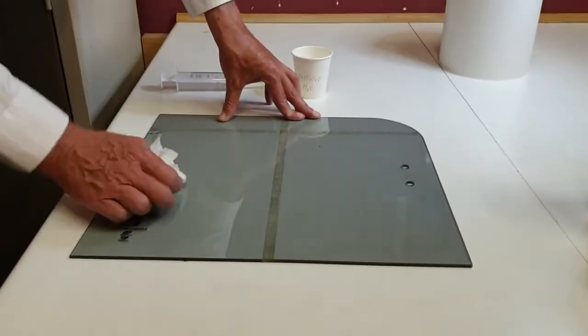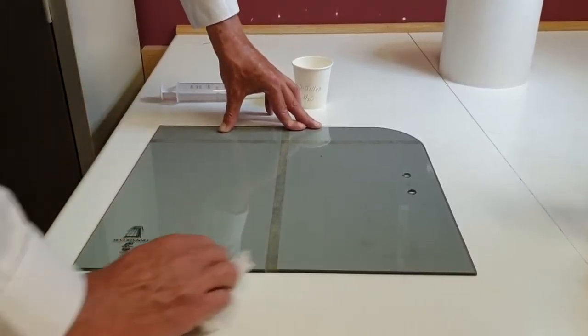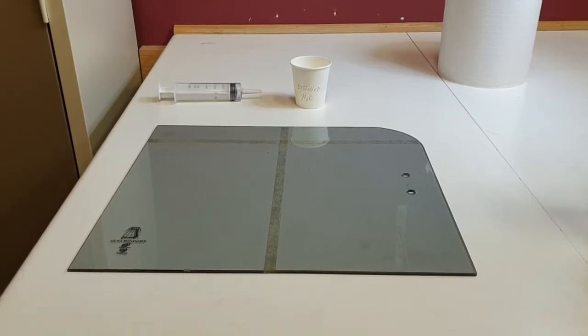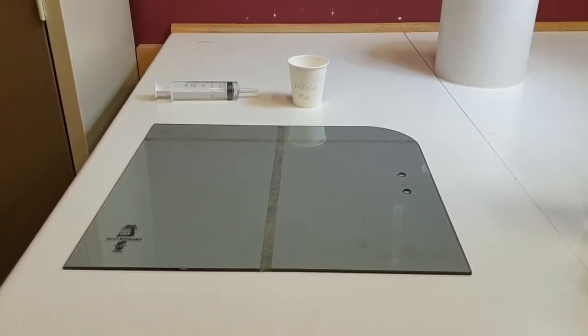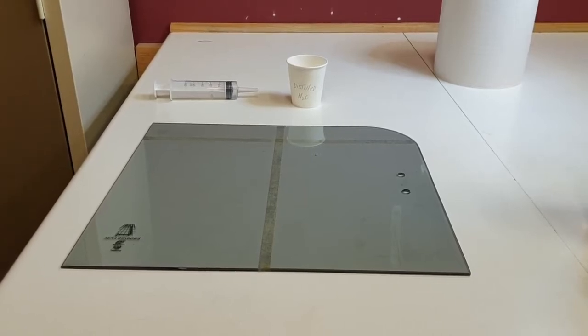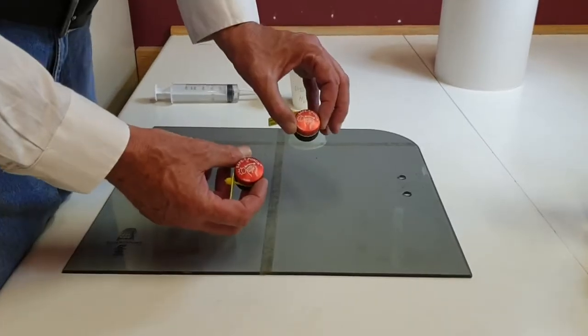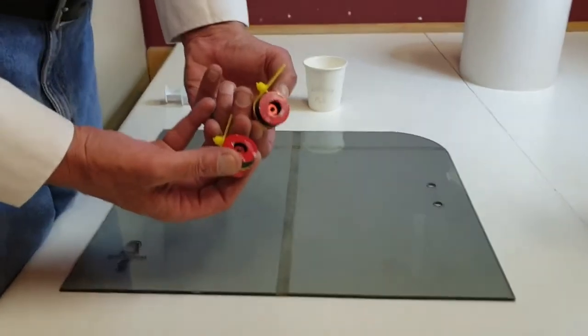You can see it really wipes off very clean. It makes the glass that nothing wants to stick to it. For this purpose, we will be using two identical safety punch devices from the same batch number, and they have identical adhesive on them.